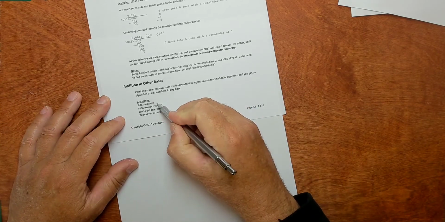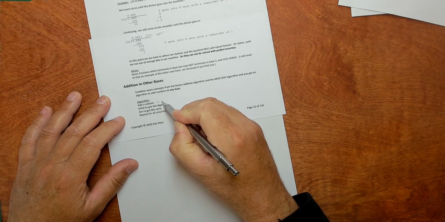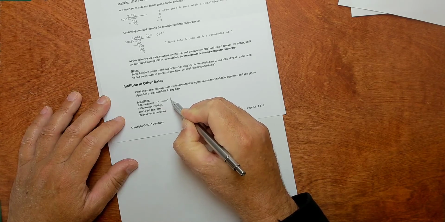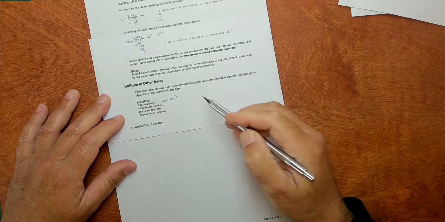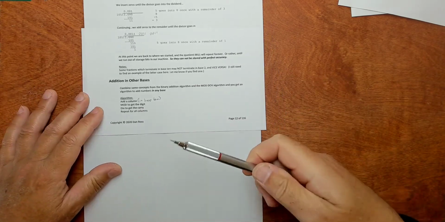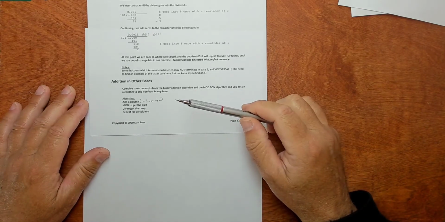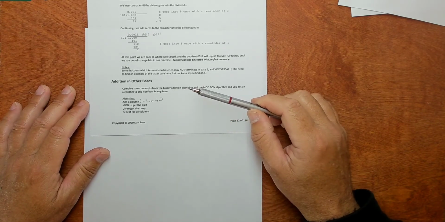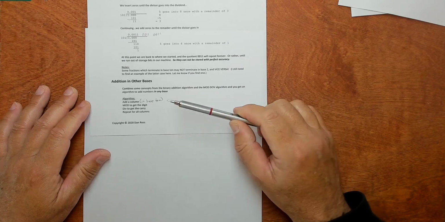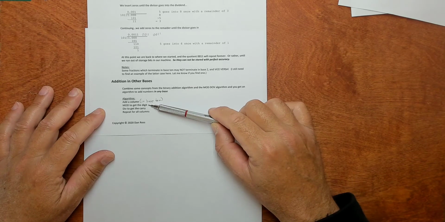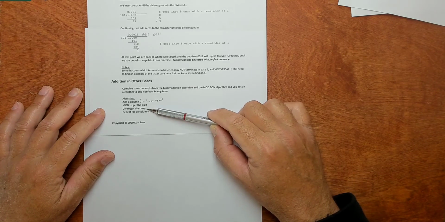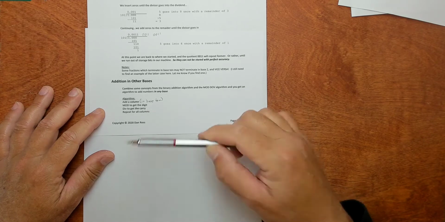And then you have to convert to the base that you're dealing with. So you mod to get the digit, and you div to get the carry. And then you just repeat.